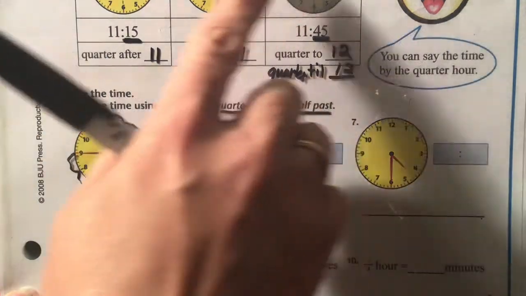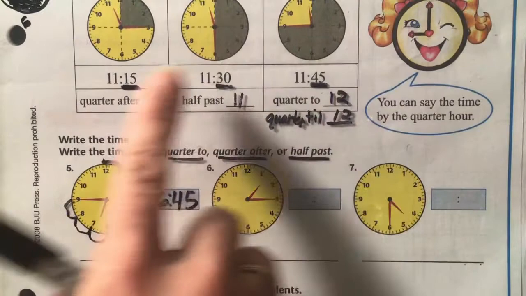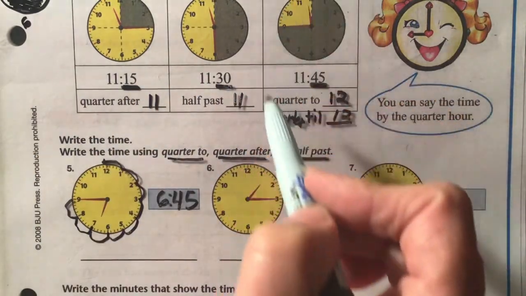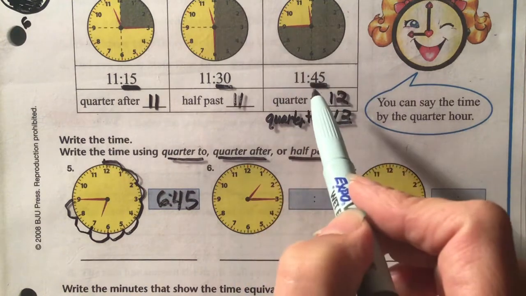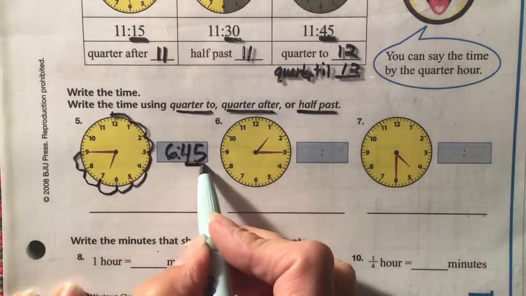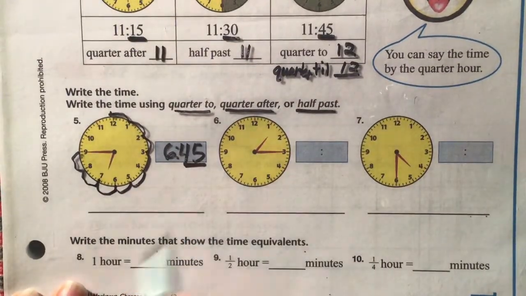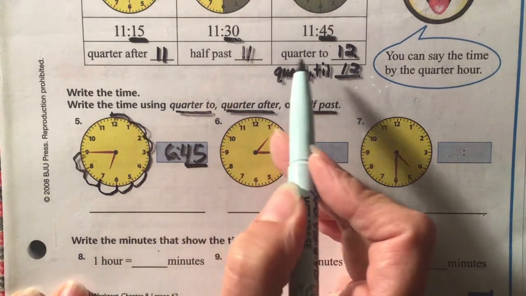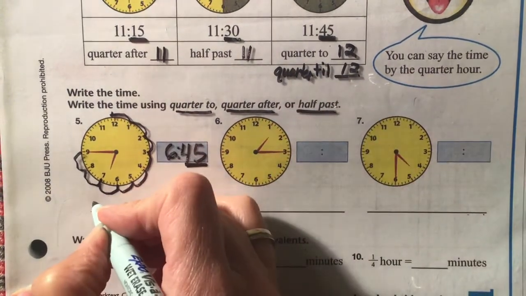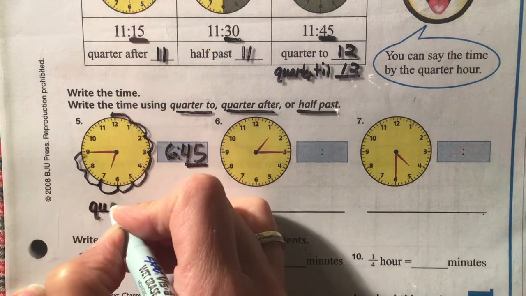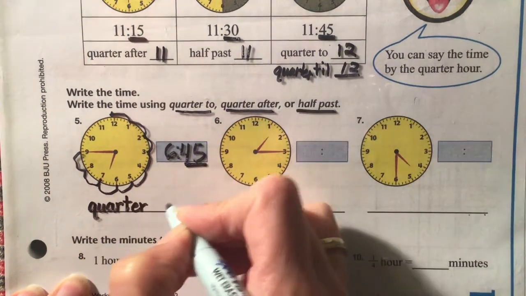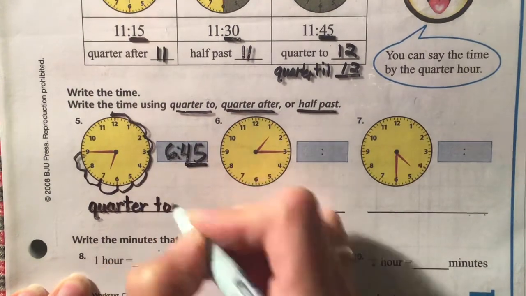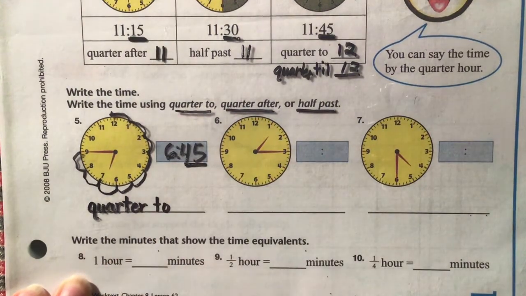Now we need to use the pattern up here. And we're going to follow this pattern here, right? The minute hand is on the 9, and I have a 45 here in the minutes. So I'm going to use the pattern 1/4 to. So I'm going to start out writing. They don't give us much room, so some of you will have to write smaller than normal. Others will be able to write their normal size.